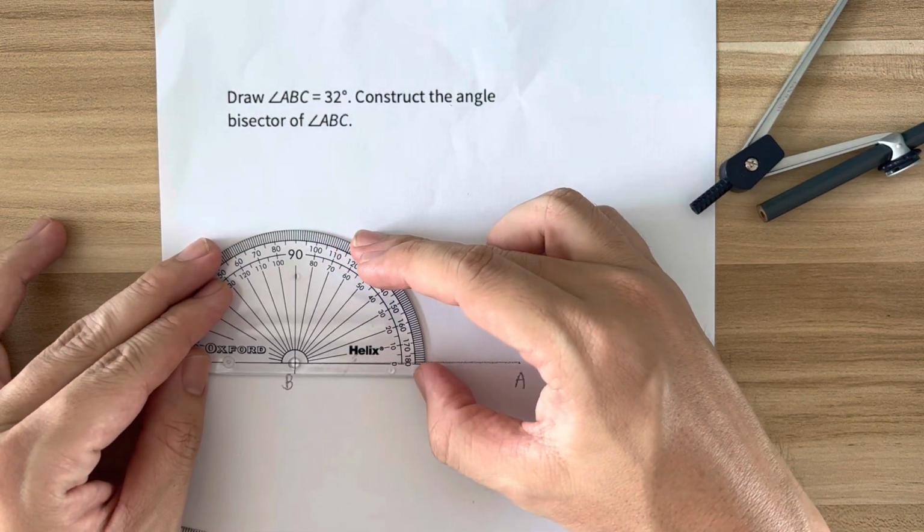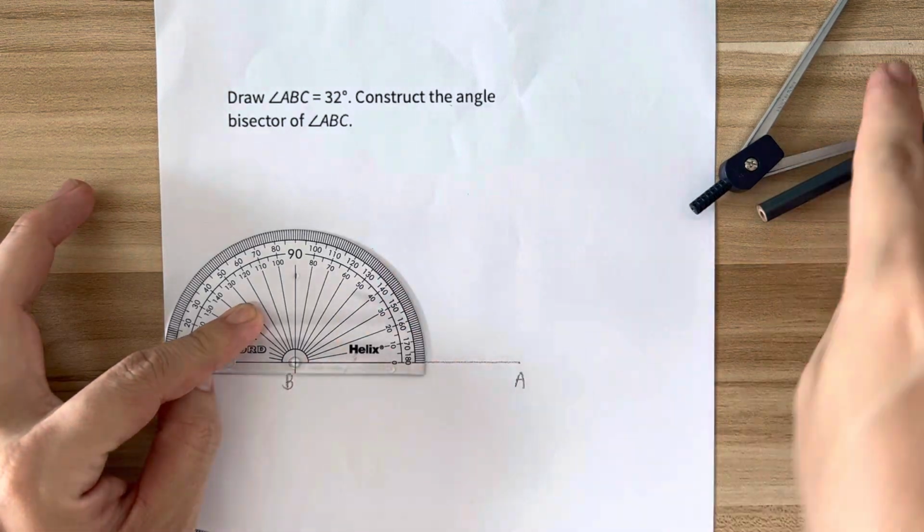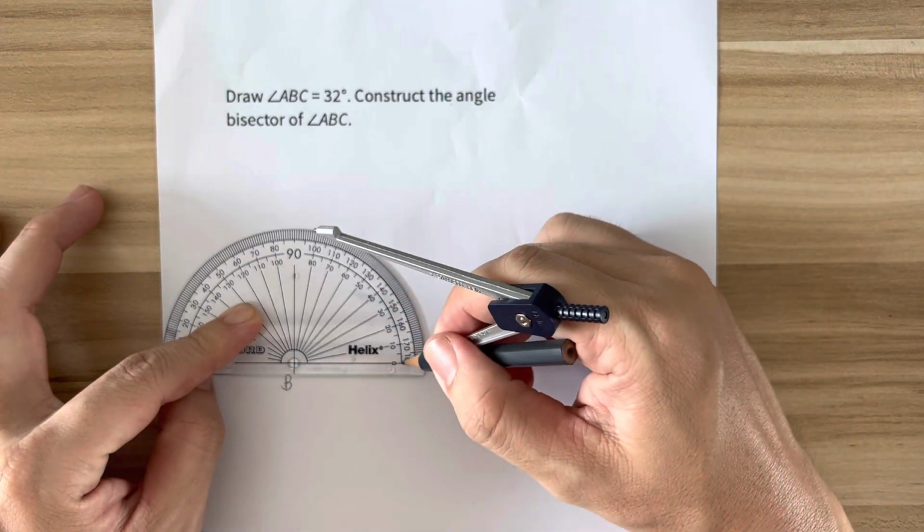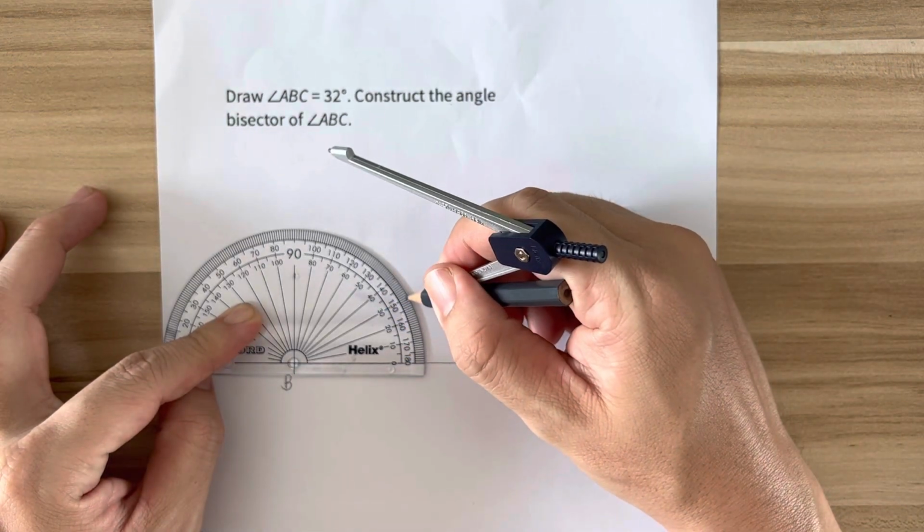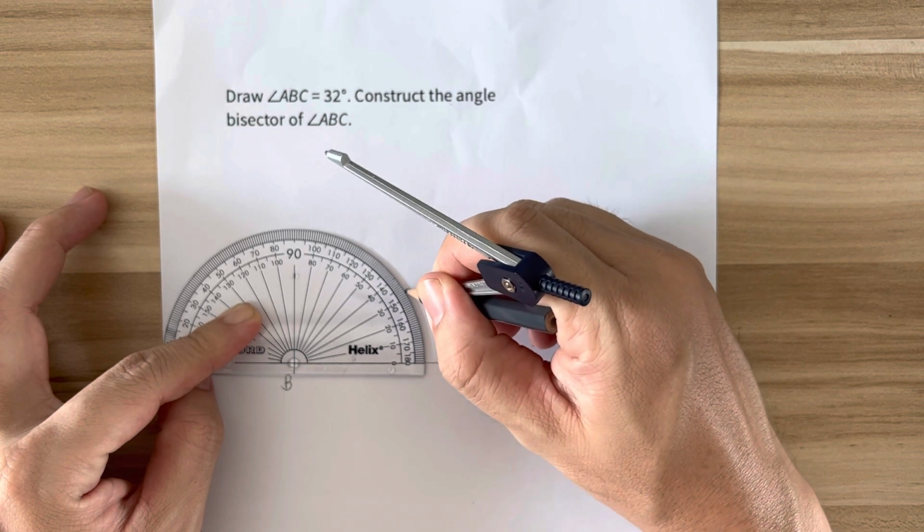And I am going to count 10, 20, 30, 31, 32.